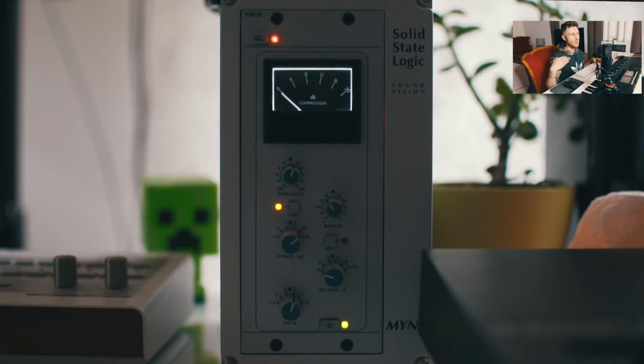But basically, you want the release to catch up with the beat of your song. If it's too slow, you're going to get a song that's not really flowing, and you're going to get this kind of choppy flow, and that's potentially very harmful for your mix.